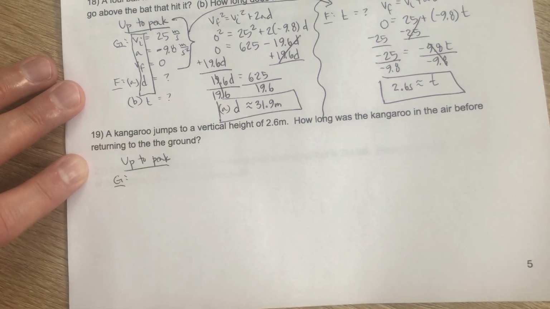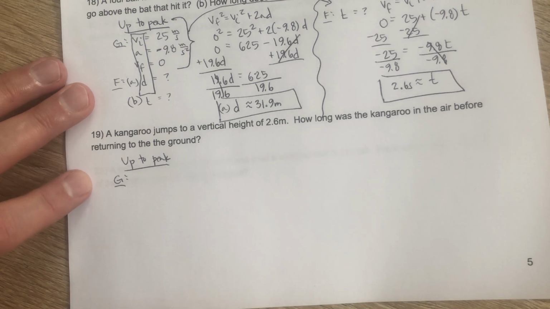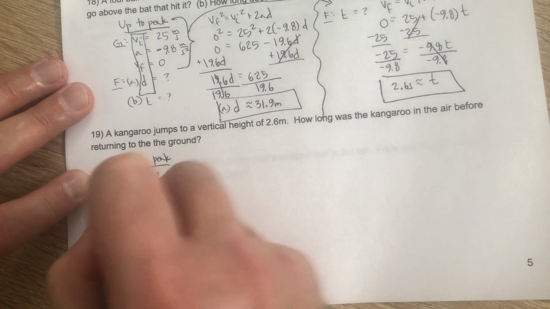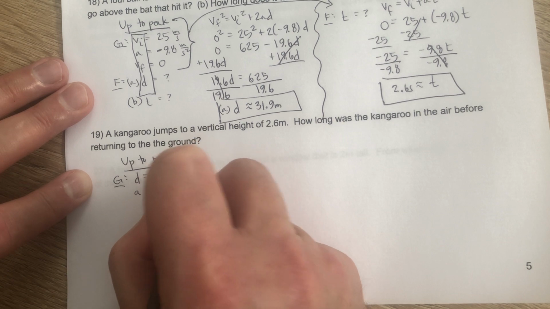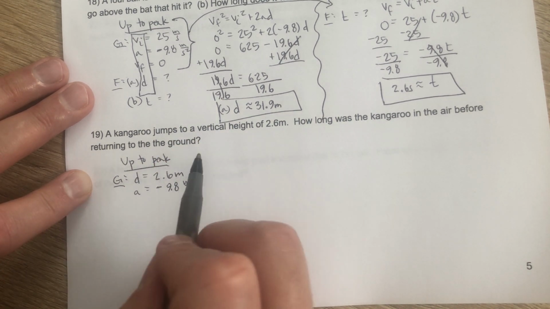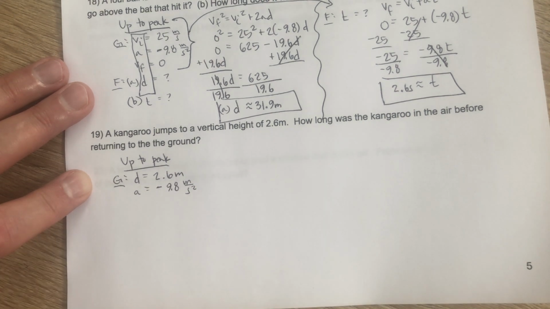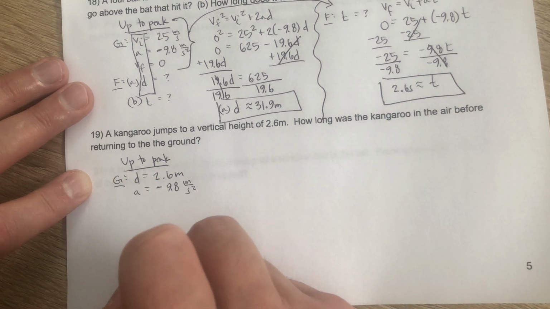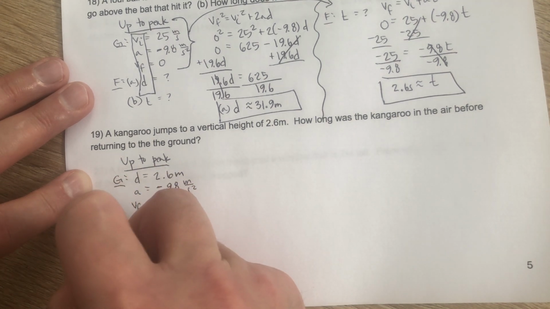So given information, let's see what we know here. So the vertical height of 2.6 meters, well, in terms of our equation variables, that's displacement. So the kangaroo goes up 2.6 meters. The entire time it's on the way up, gravity's pulling down, negative 9.8 meters per second squared. Notice we're being consistent with our signs for these vectors. The kangaroo going up, being positive, is a positive displacement, and gravity pulling down is negative. And again, we can steal a piece of information. When the kangaroo's at that peak height, at that instant, it's not moving up or down, so final velocity is 0.